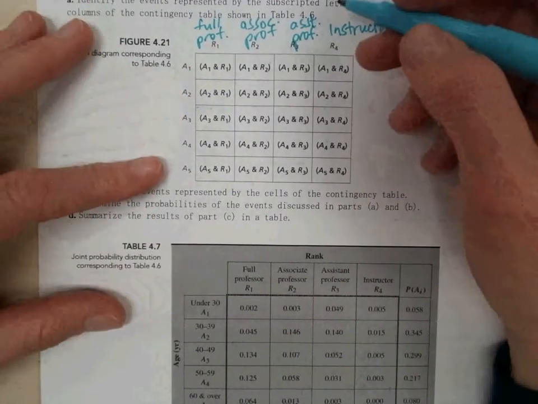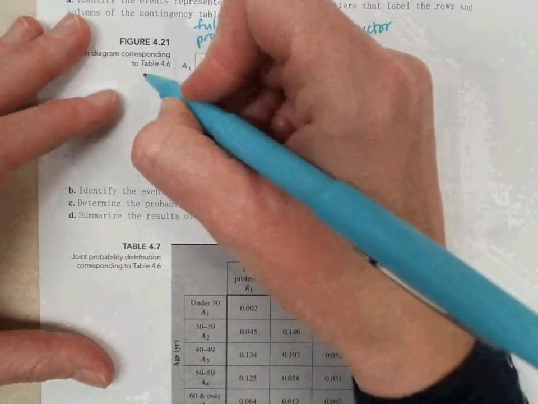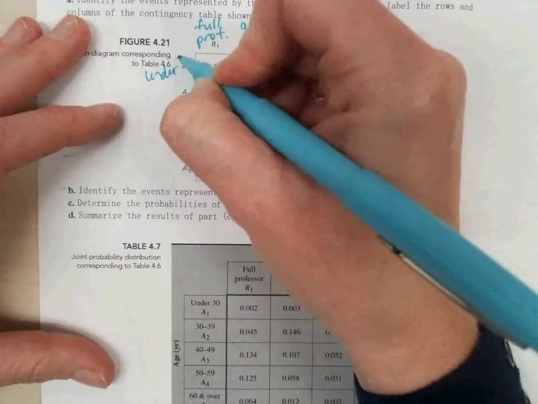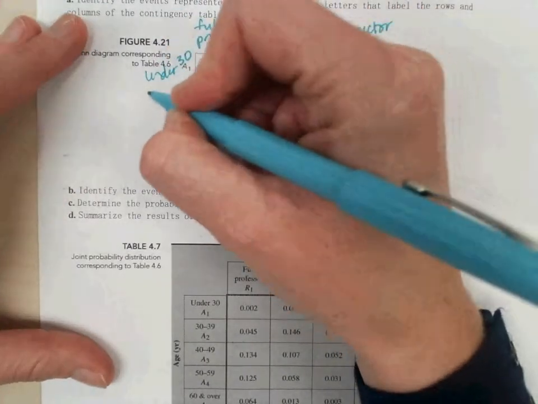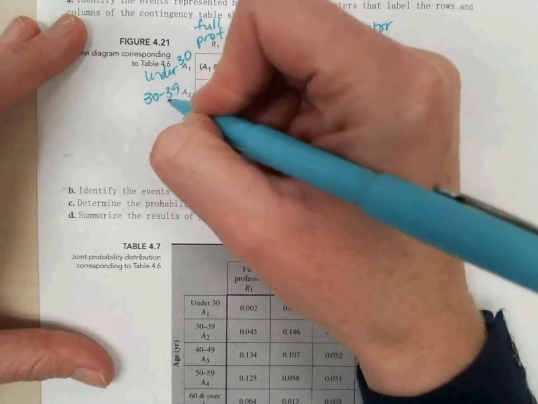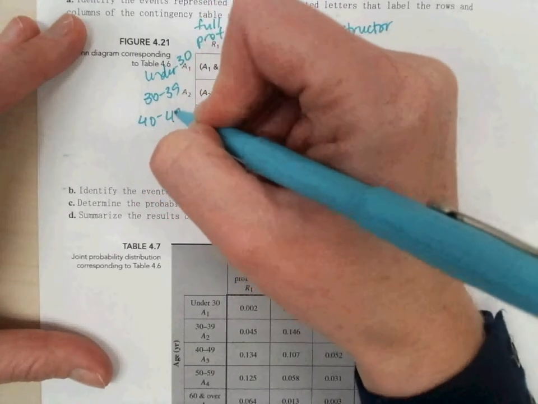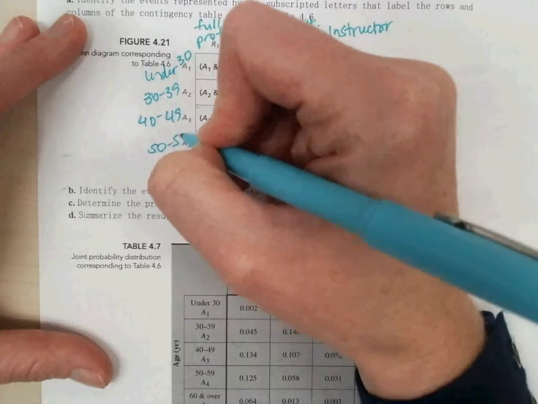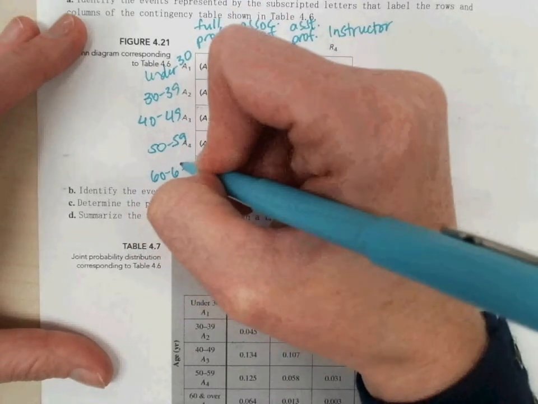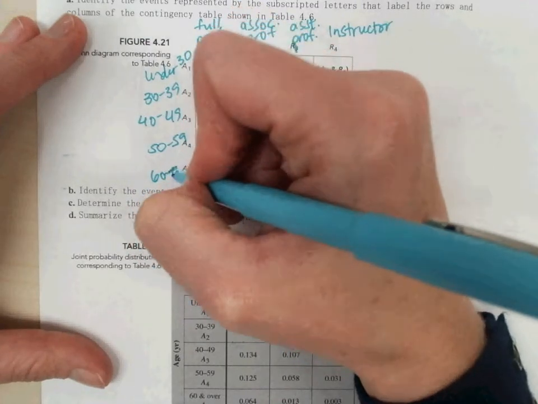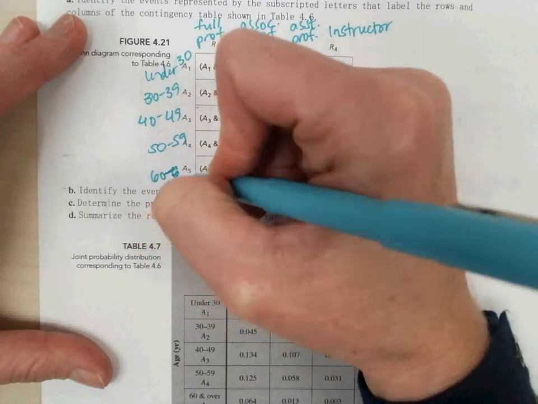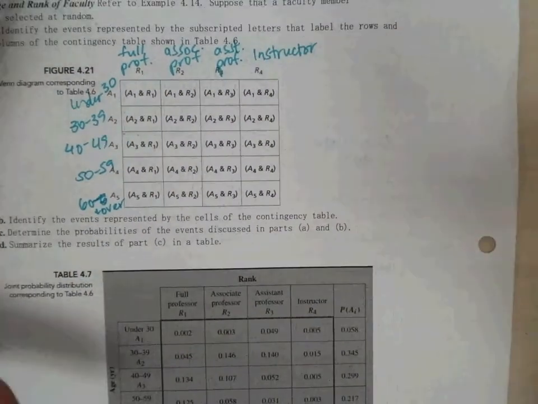A1 is going to be under 30. And then A2 is 30 to 39, 40 to 49, 50 to 59, 60 to 69, and 60 and over.